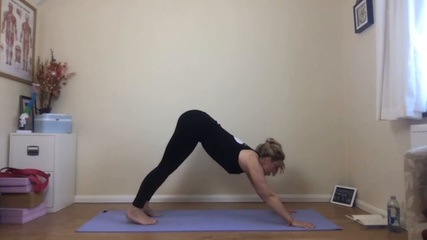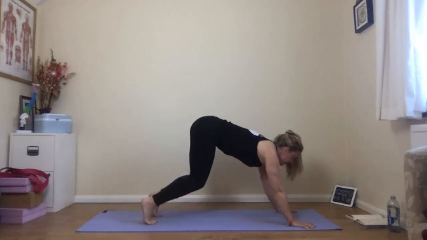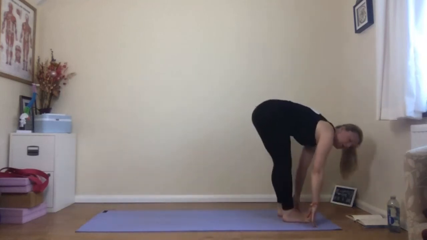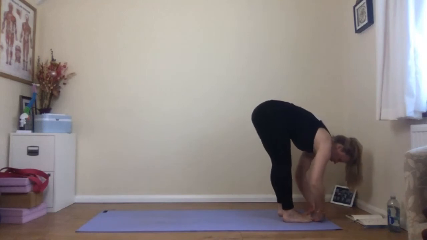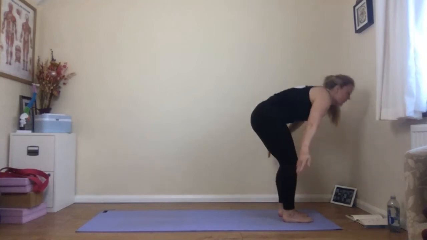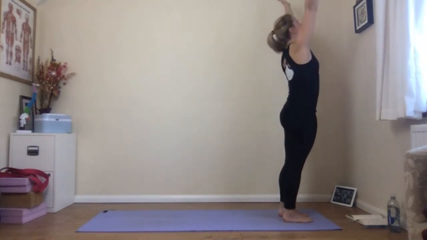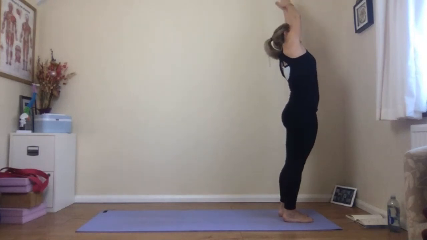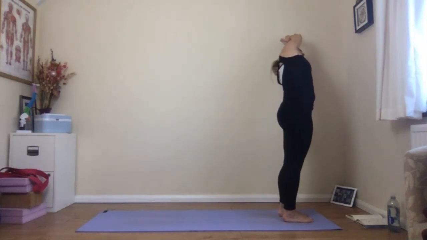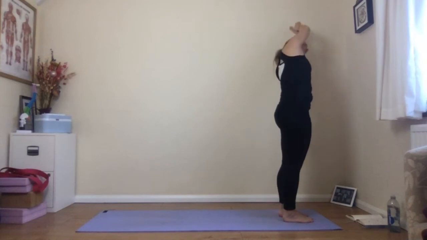And then you can look towards your fingers, bend the knees and lightly jump forwards to the top of your mat, or you can step your way up, whatever is your preference. Take a breath in, come all the way up to stand, hands above the head. Look, thumbs reach up. Take another side bend now. Just see how that's feeling as we've worked into the sides of the body.